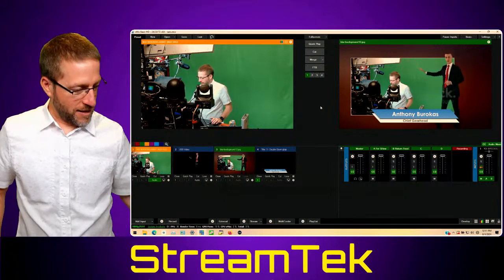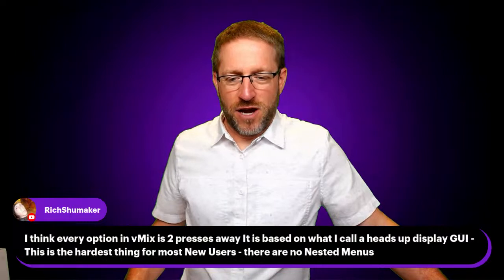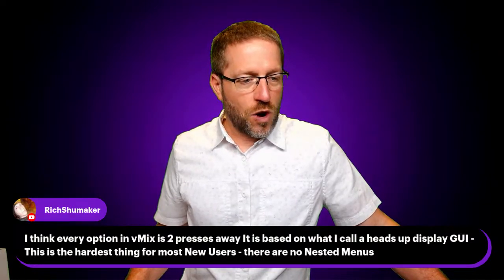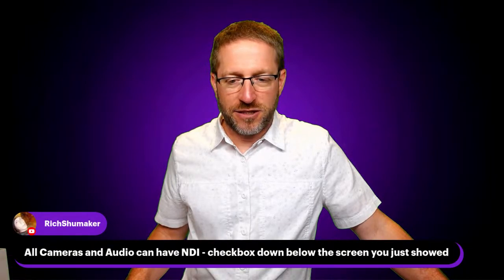Let's close that. I think every option in vMix is 2 presses away, based on what I call a heads-up display GUI. This is the hardest thing for most new users. There are no nested menus. That and some of the interface is a little wonky. It's got very basic windows in it.